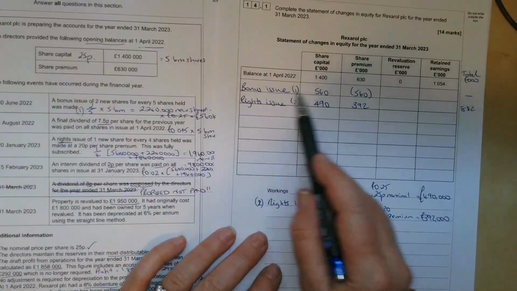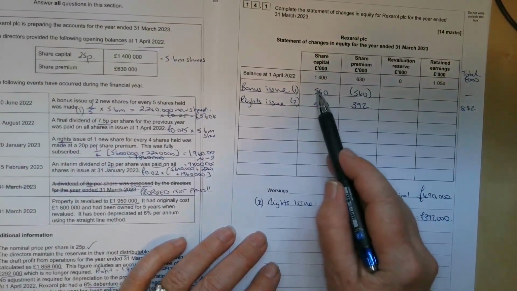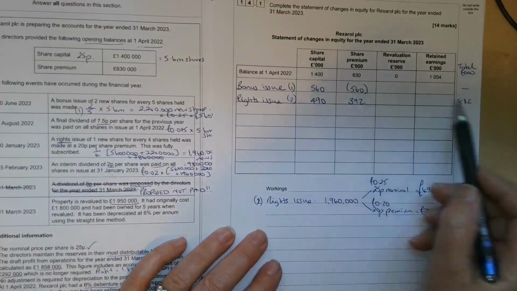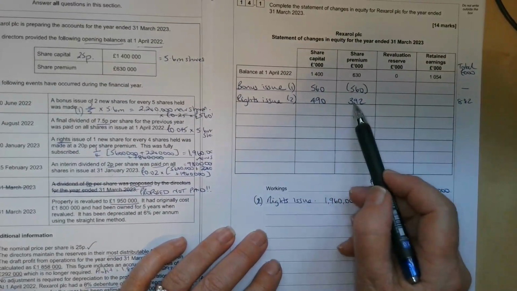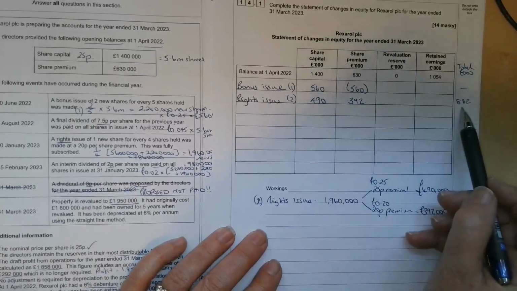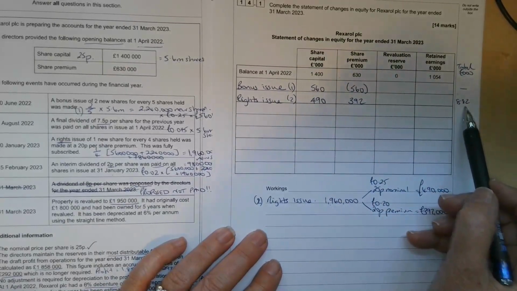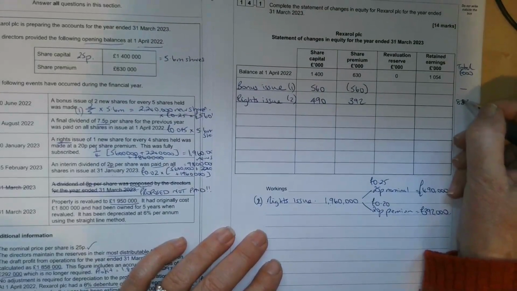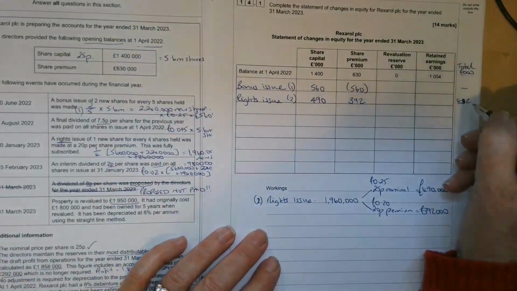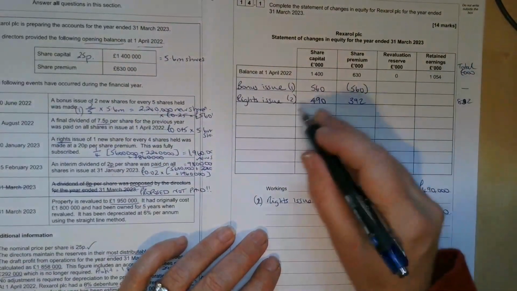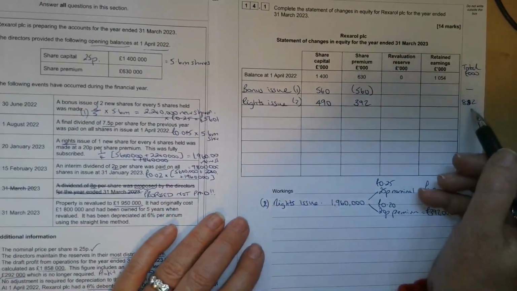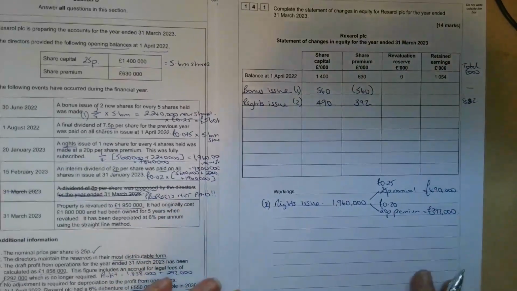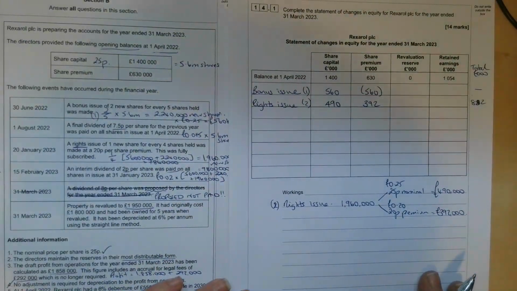adjustments. They're very different. So the bonus issue is adding to share capital but taking away from share premium, so it's leaving nothing in the total column, whereas the rights issue is increasing both of these, and it is going to involve an increase of 882,000 in the value of the company and also in the bank account. So they debit the bank account and they credit the share capital and the share premium. So the total assets of the company go up, and so does the equity. Okay, so that's how those 2 will work.